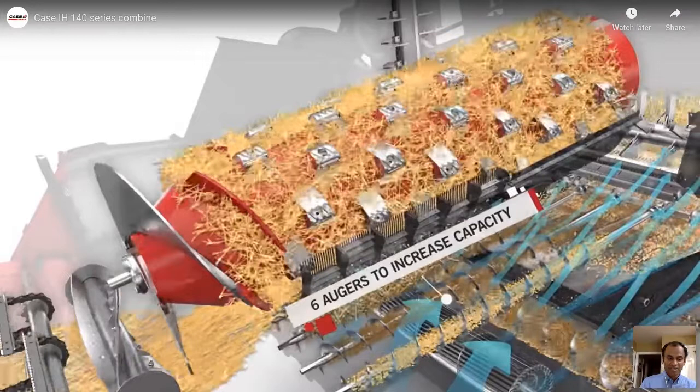As it comes here, there's a big drum, and this drum has coverings called grates, and that's where the grain is threshed, between the drum and the grates. The grates have holes in them, a lot of holes, and the grain will fall through. And the bigger material, which we call mat or chaff, will just go through. It will not fall in.